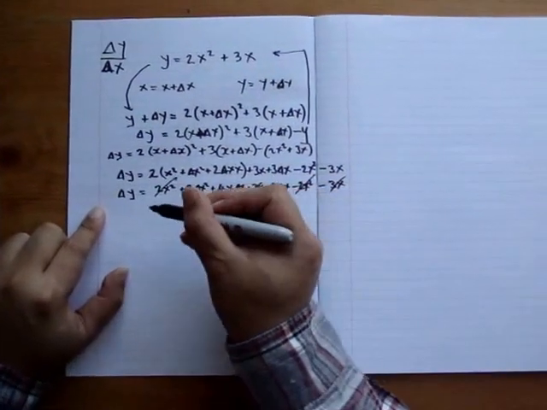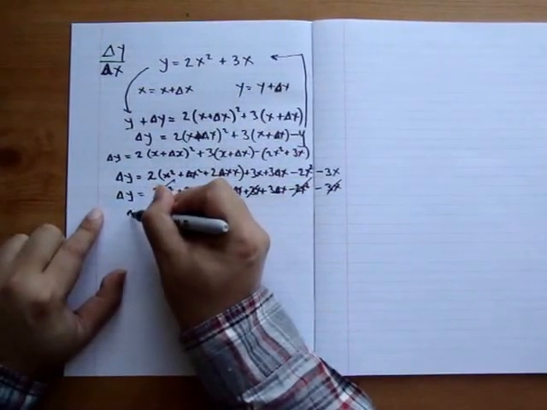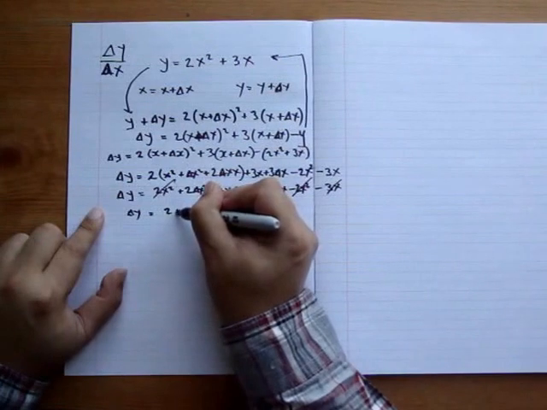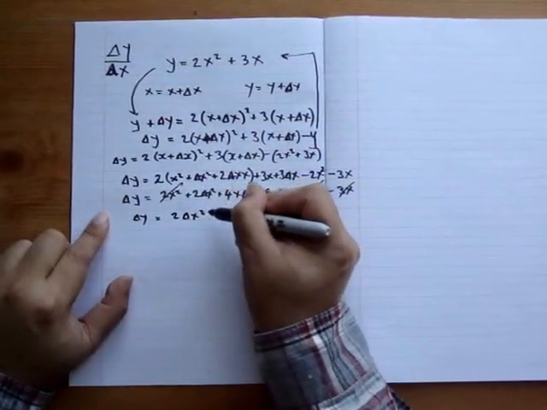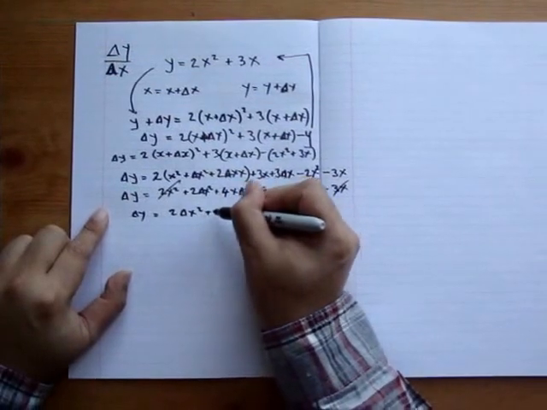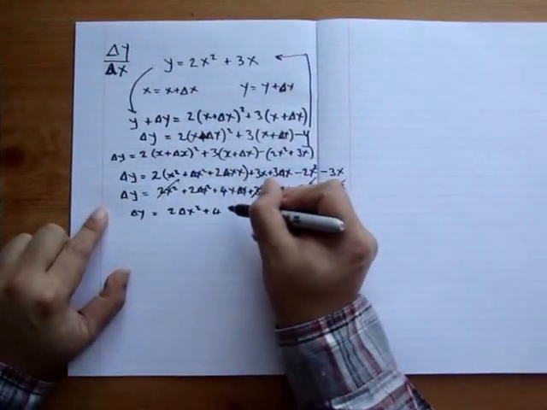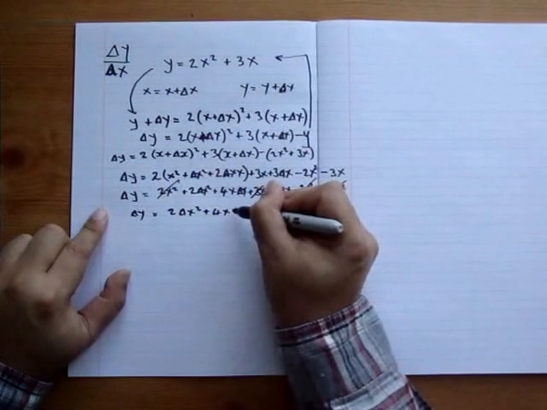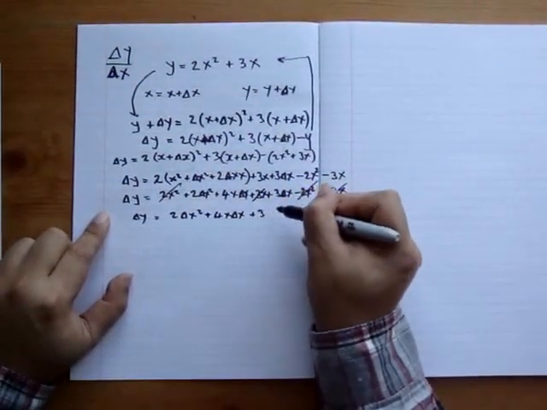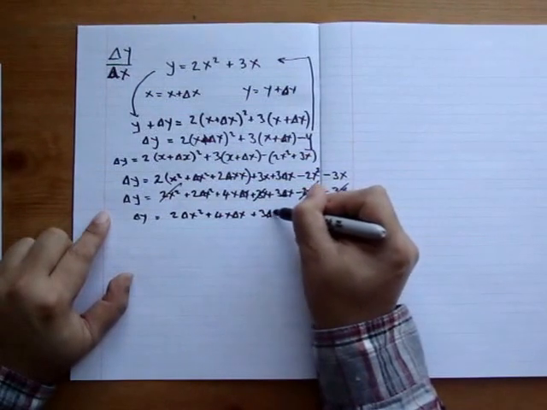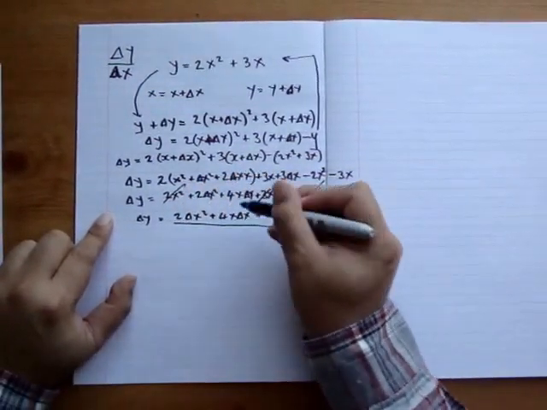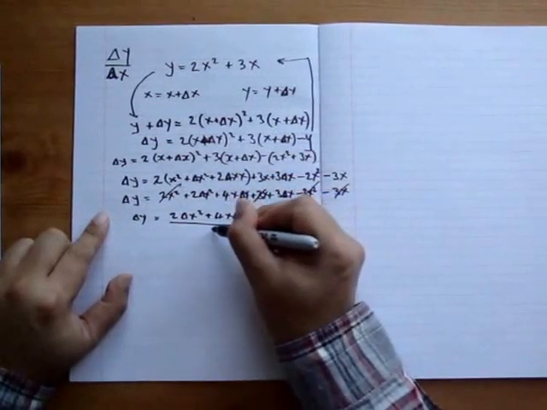Okay, so now what we're left with is delta y equals 2 delta x squared plus 4x delta x plus 3 delta x, all over delta x.